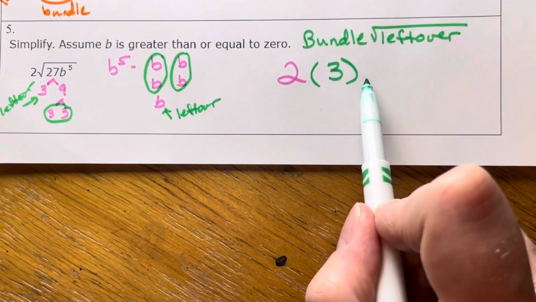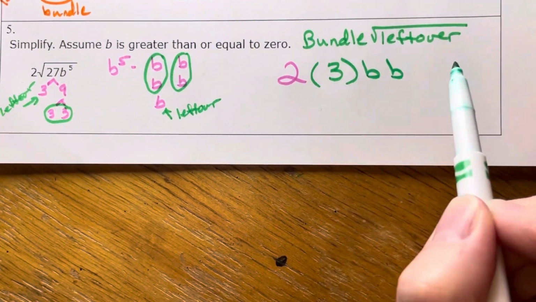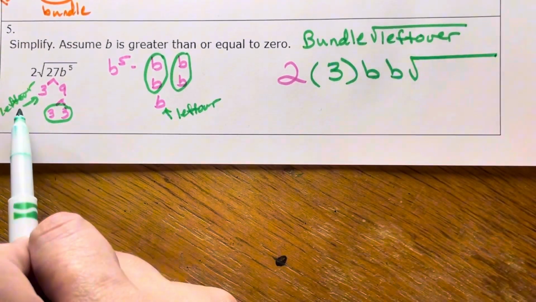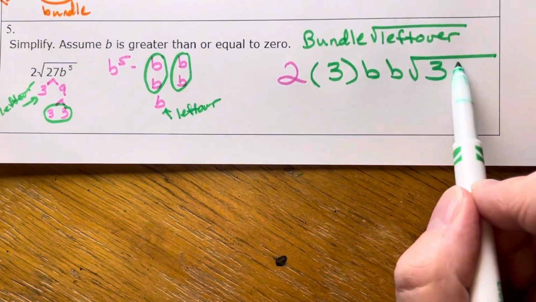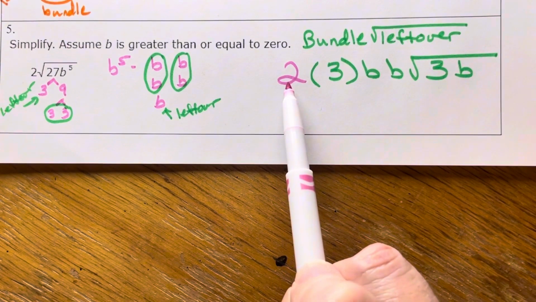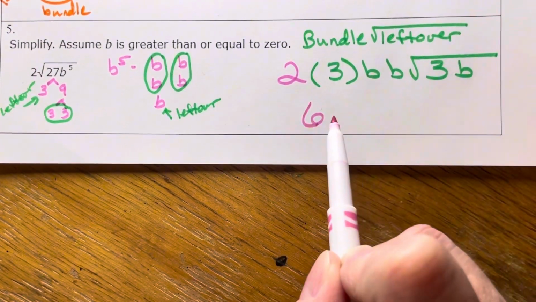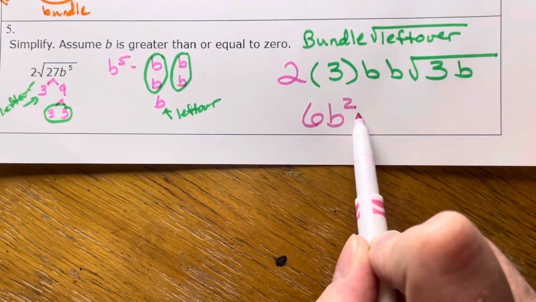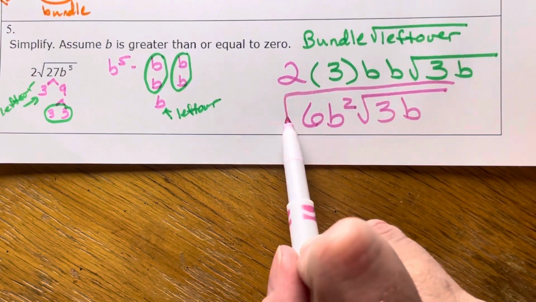So 2 times 3, I have 2 bundles of b with a square root, leftover of 3, and a leftover of b. So let's clean this up for our final answer. 2 times 3, well, that's 6. b, well, that's b squared, times the square root of 3b. And there you go.